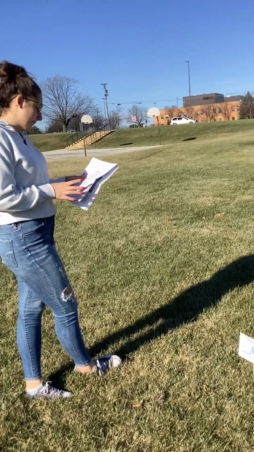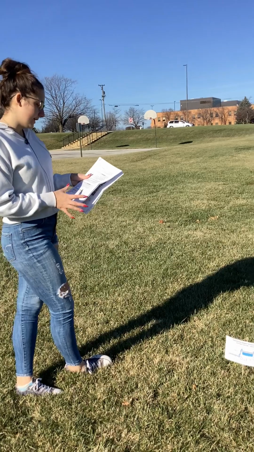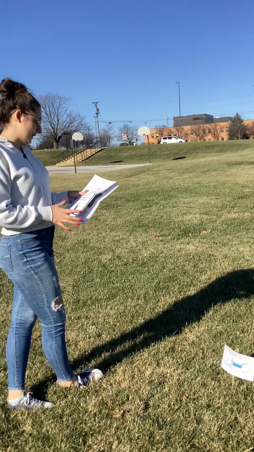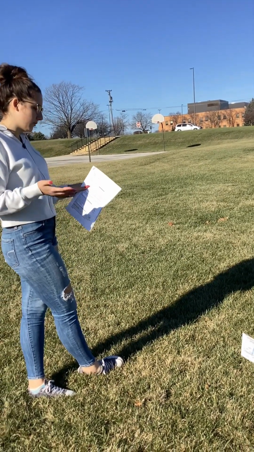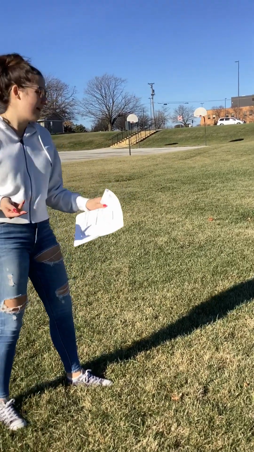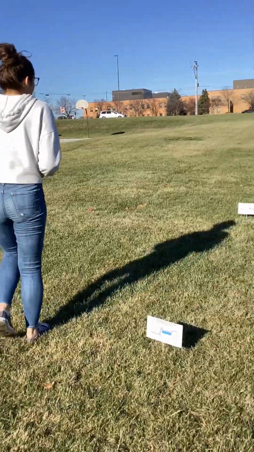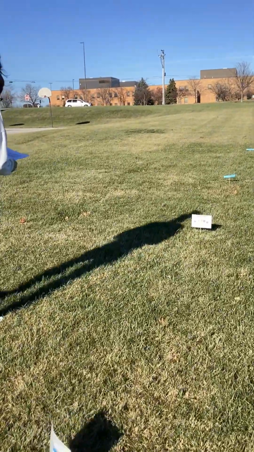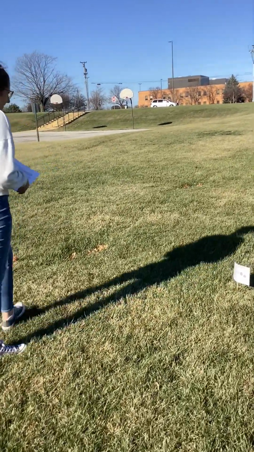And this can be considered the Great Oxidation Event because the Earth's oxygen levels increased, which allowed our planet to become more habitable. Okay, we're going to go down a little bit more to our last event in June.